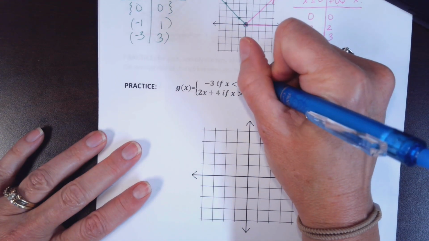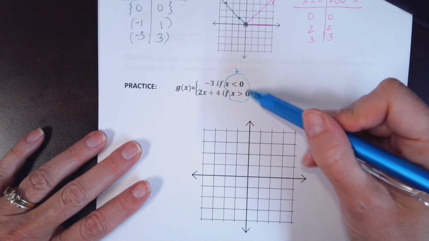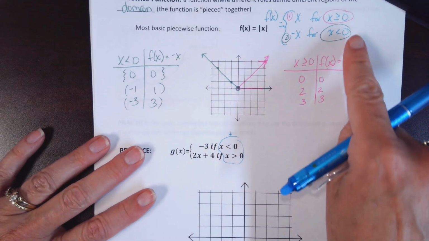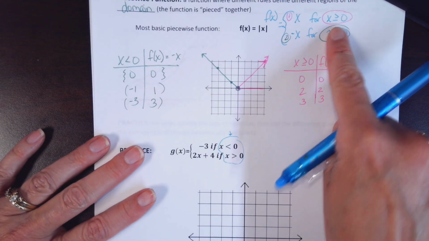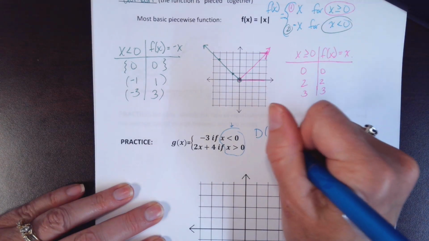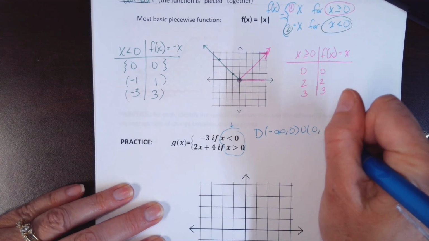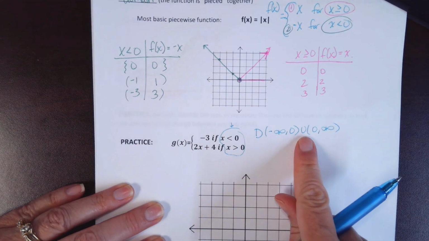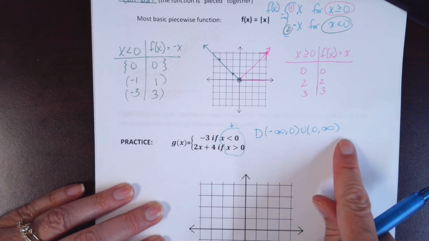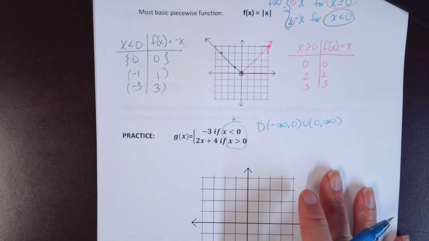I see that my domain is split at 0, and 0 is not included in either piece. Up here I included 0 in this first piece. 0 is left out here. So my domain for this function is everything but 0. -infinity to 0 or 0 to positive infinity. I'm leaving out that value 0. It's not included in either piece.